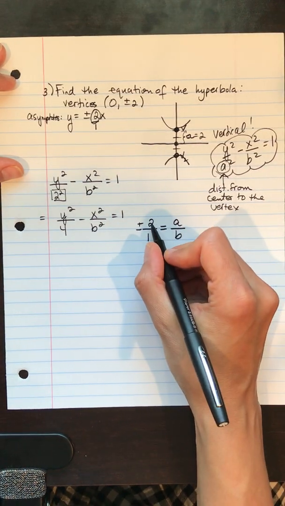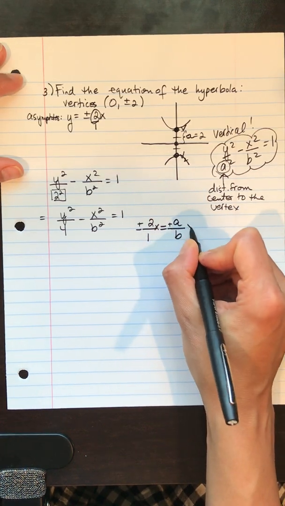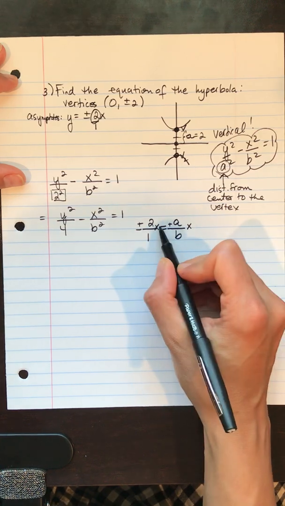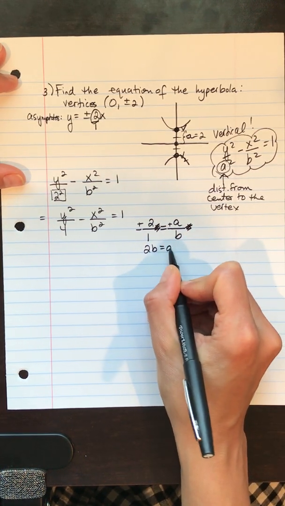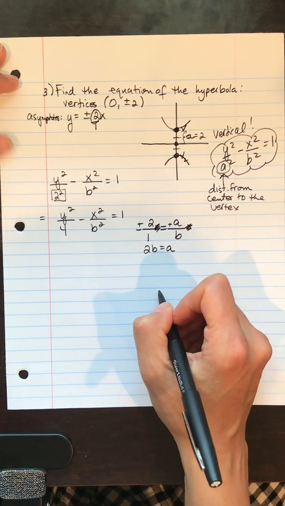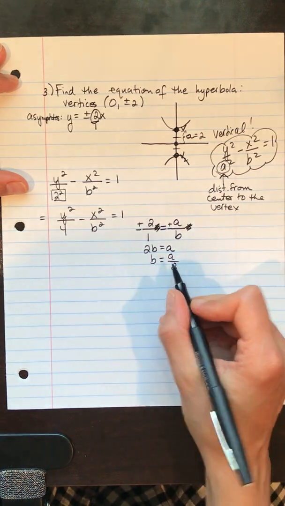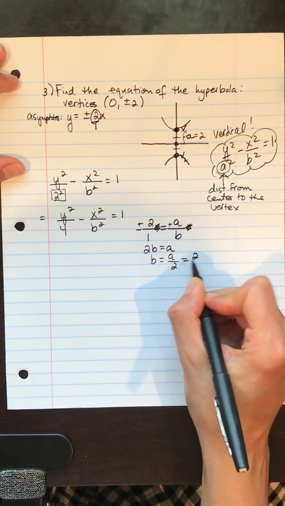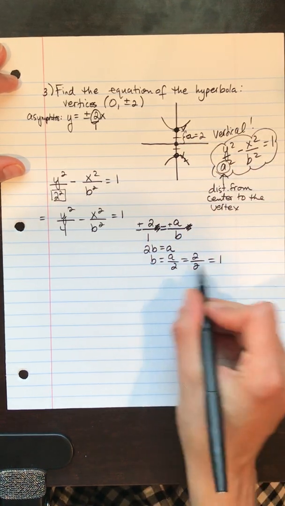It says positive and negative 2 over 1x is equal to positive and negative A over bx. This is what it says in the chart. Well, cross multiply, drop the x's, those aren't important. 2b equals 1a, which means b is what? A over 2. But we already know A. A is 2, which means B is 1.